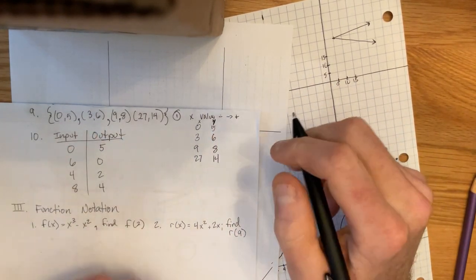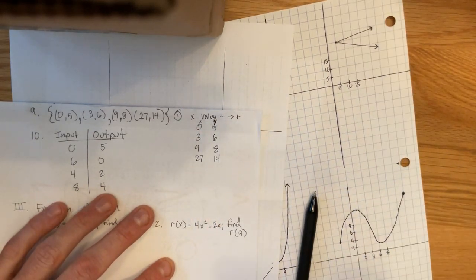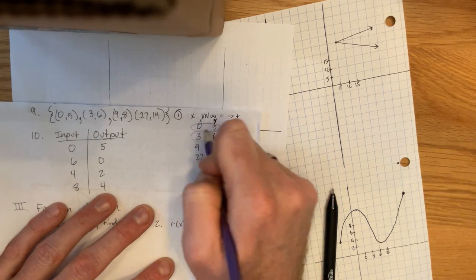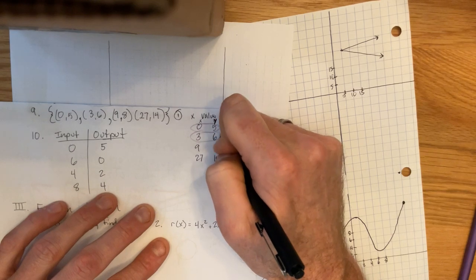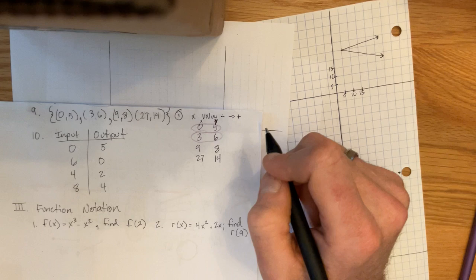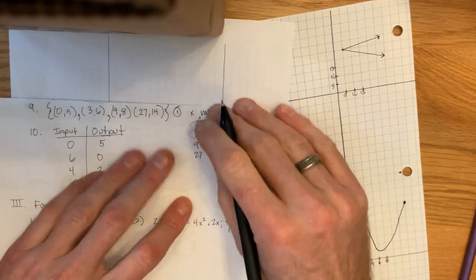And then all you're doing is calculating the slope for each set of ordered pairs. We're going to look at what the slope is from that ordered pair to that ordered pair. As we look at the slope between each ordered pair, what we're looking to see is if the slope is constant, right? Does the slope change? If the slope is constant, then it's linear.